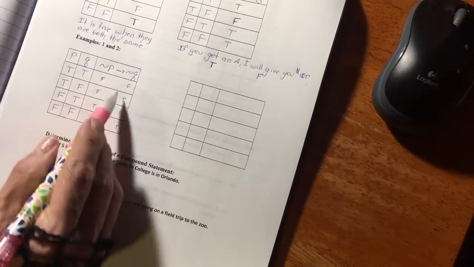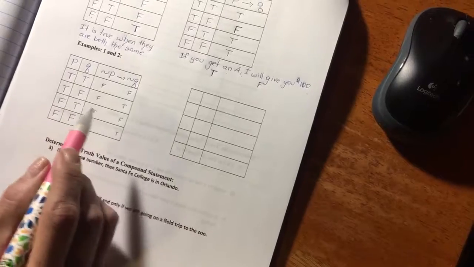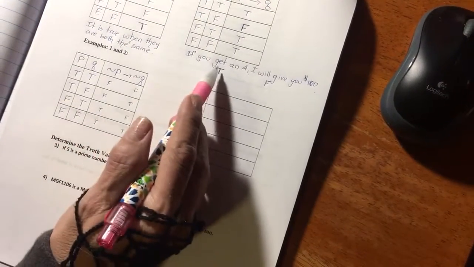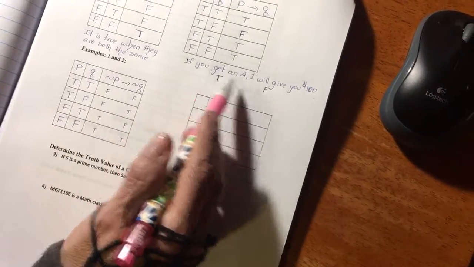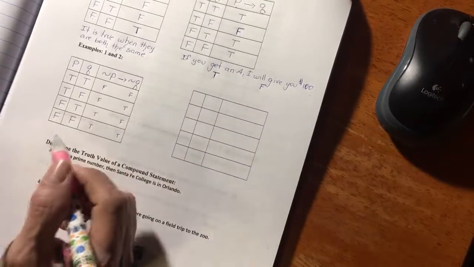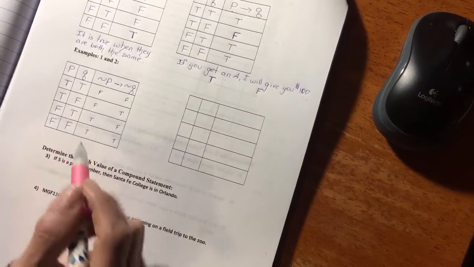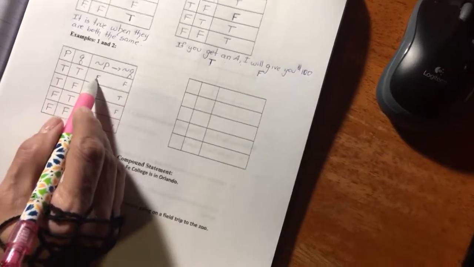So we're going to apply the conditional statement for this one. Remember, when you have the broken promise, that's the only place where it is going to be false. Where do we have the broken promise?